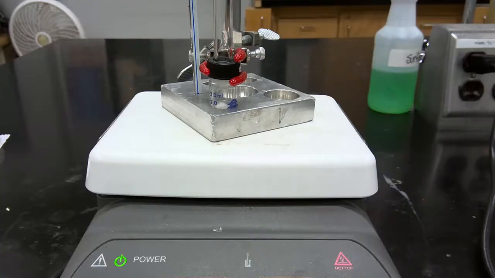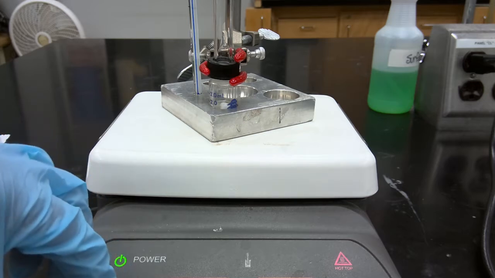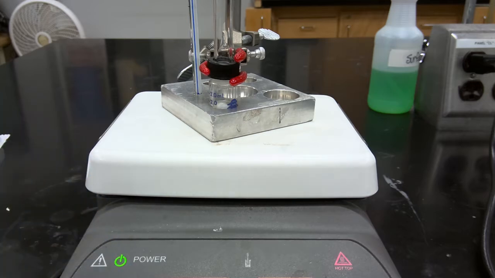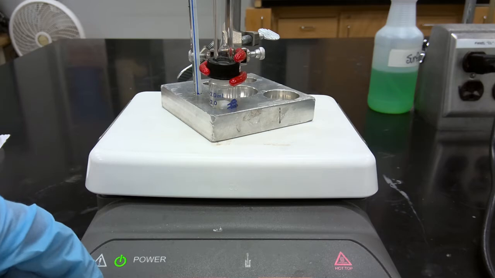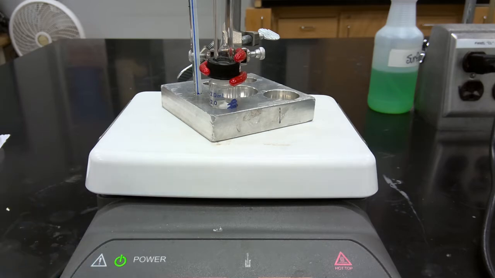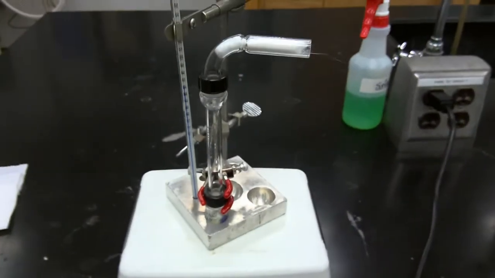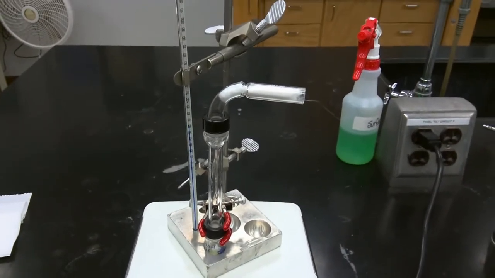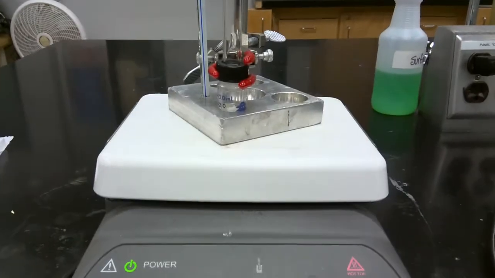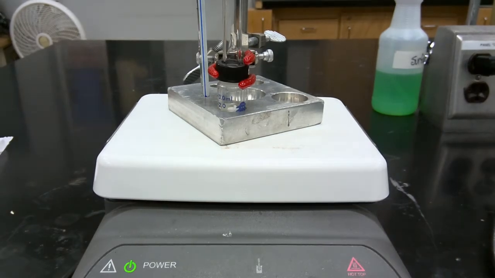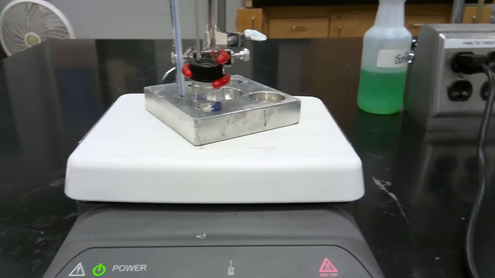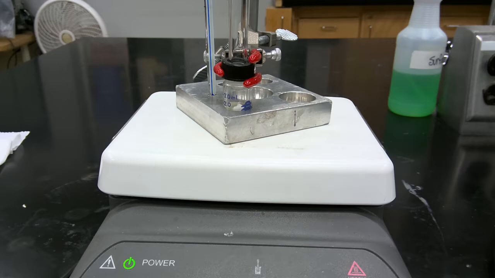Okay, so we've combined our maleanilic acid, 200 microliters of acetic anhydride, and 25 milligrams of sodium acetate in our vial. We have our vial connected to an air condenser and topped with a drying tube. What we're now going to do is heat our reaction mixture to approximately 80 to 90 degrees Celsius for 30 minutes with stirring.